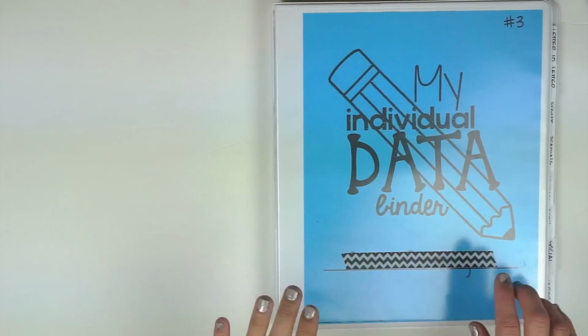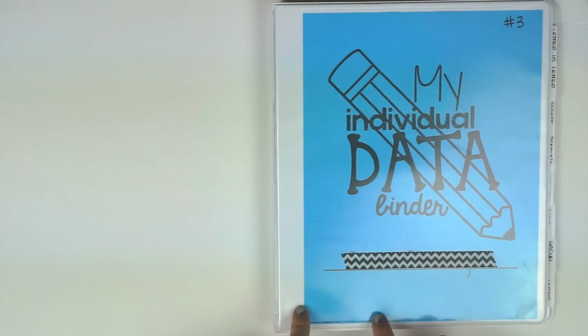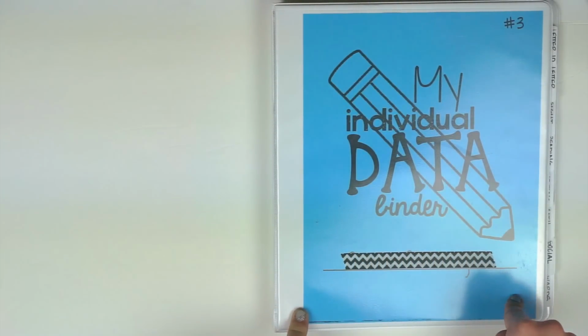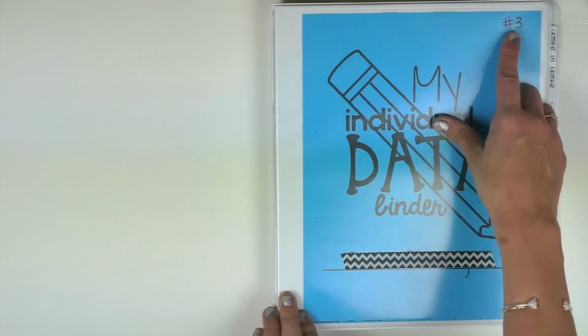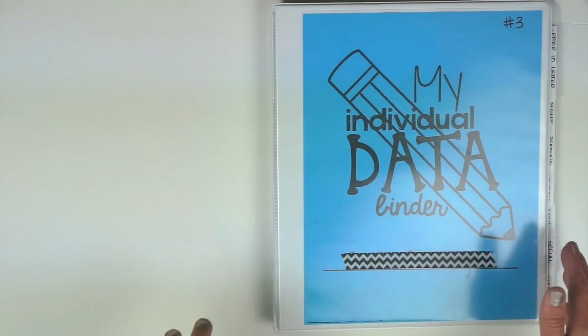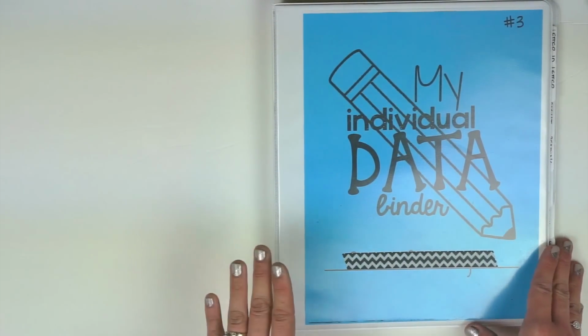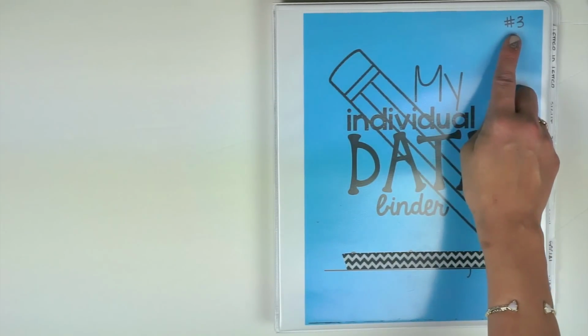Okay guys, so here is my data binder. I really quickly just went through, made a cover for each of my kids. I didn't even type their names in, I ended up just writing them in. And then I also put their number up there at the corner. This is the way that they recognize all of their materials. So their data binders, their homework folders, anything and everything has their number up top.